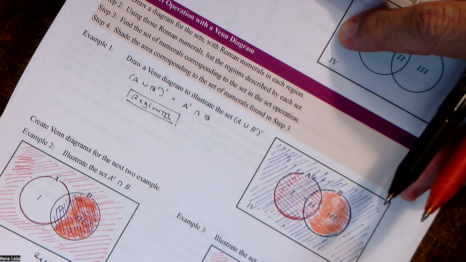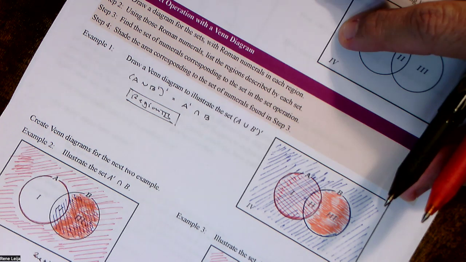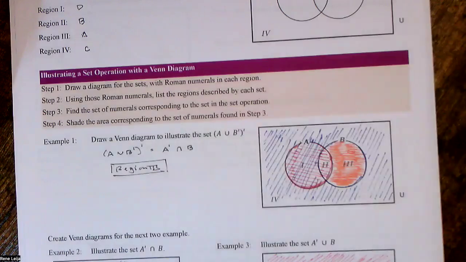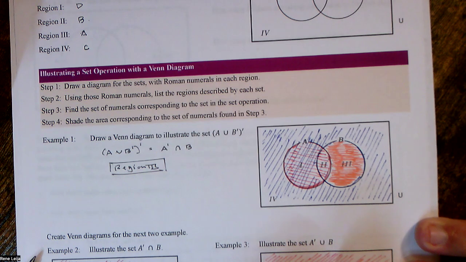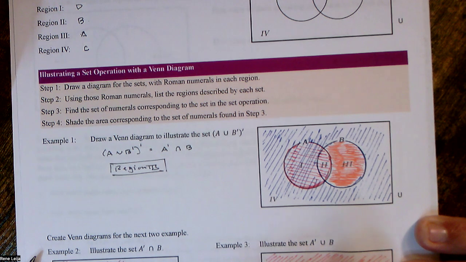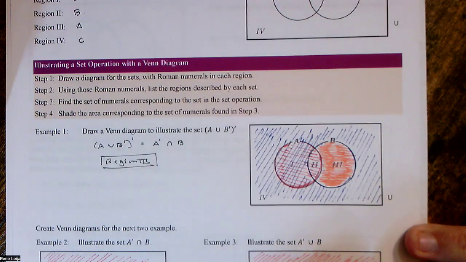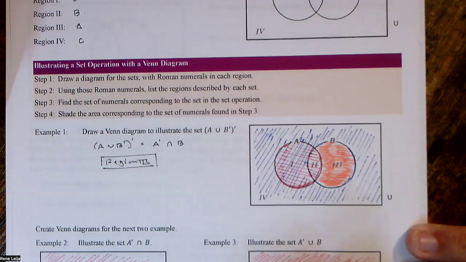Okay, not A. Okay, not A. And then we also want what is in B. So not A along with B, which is this. So I want everything that's in B.